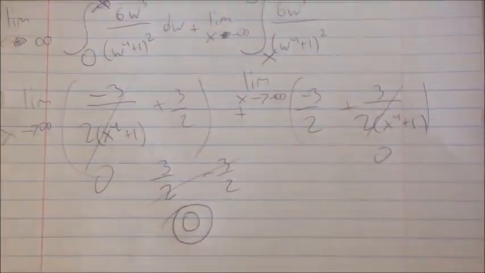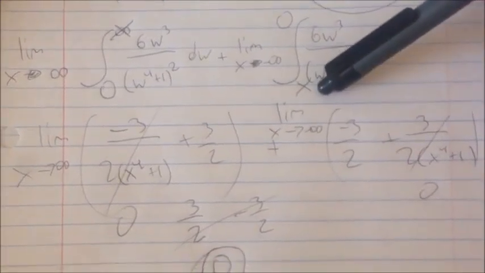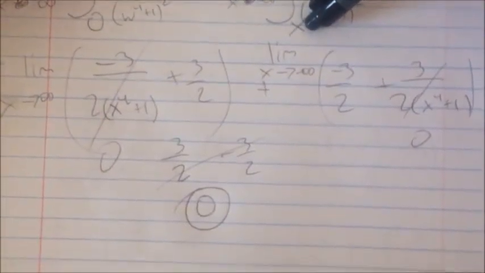The area is 0. So when you have two limits like this, you're just going to split it up into two. Make sure that each part that doesn't exist is on a different integral.